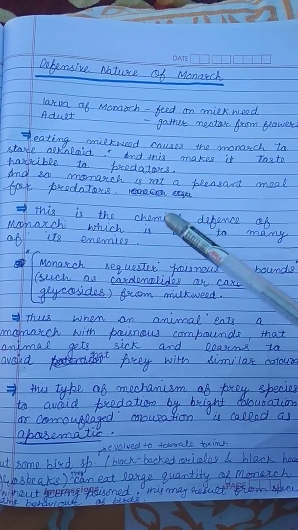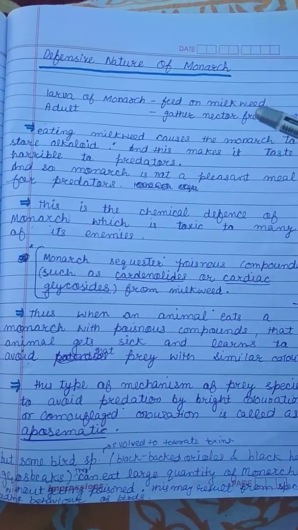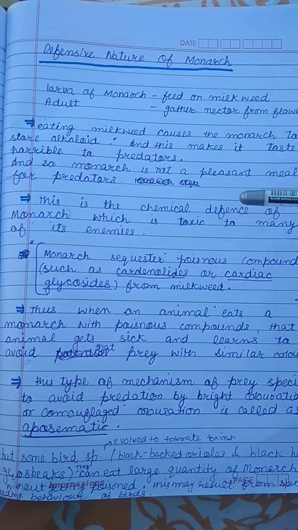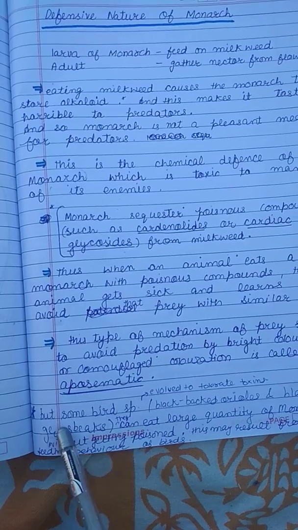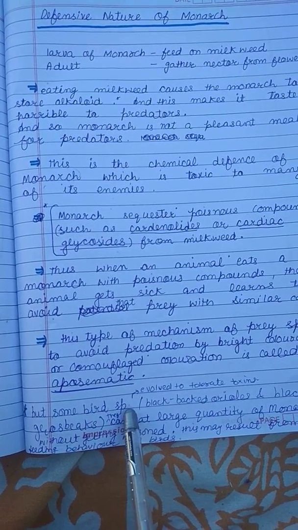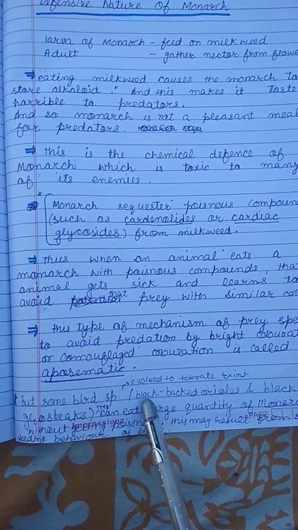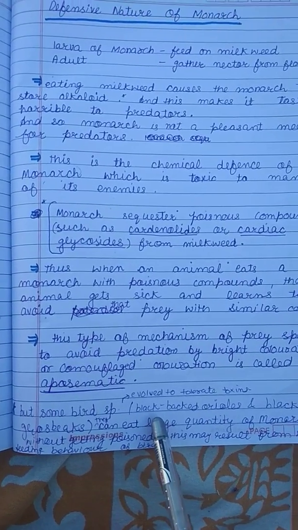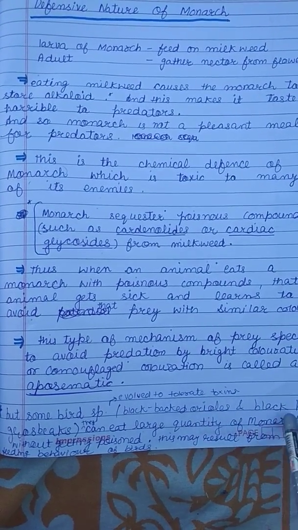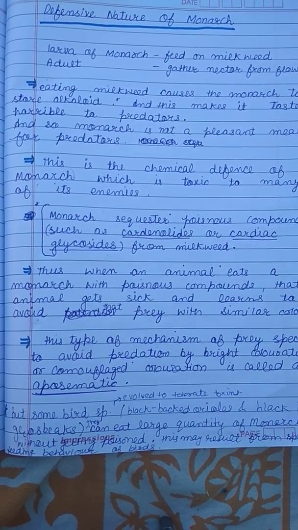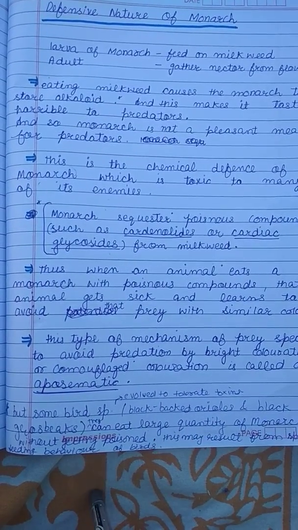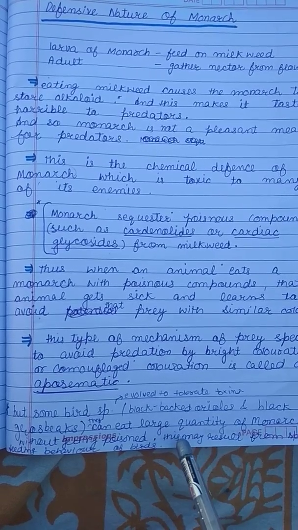So the enemies always try to remain away from these monarch butterflies, but exceptions are always there. Some bird species, for example, two bird species, black-backed orioles and black-headed grosbeaks, have evolved to tolerate the toxins and they can eat a large number of monarchs without getting poisoned.